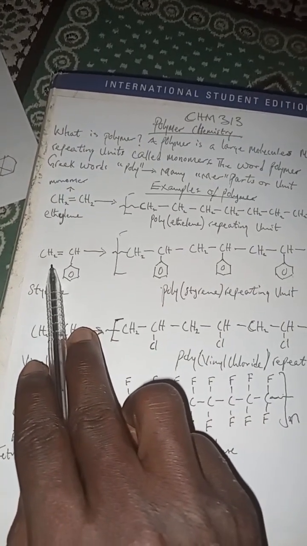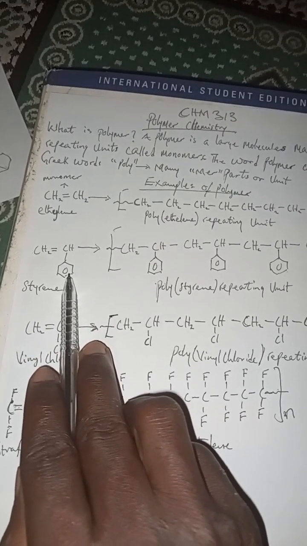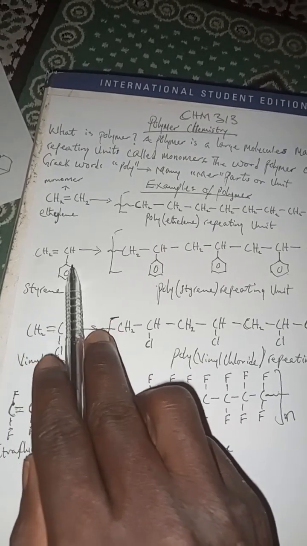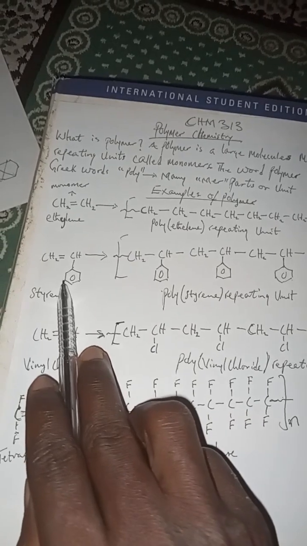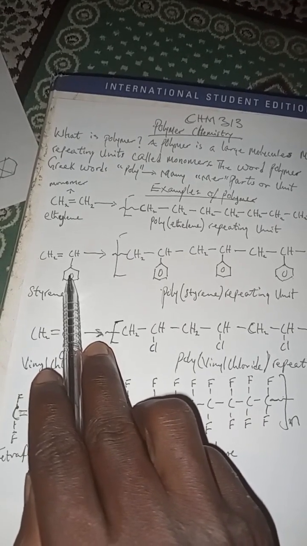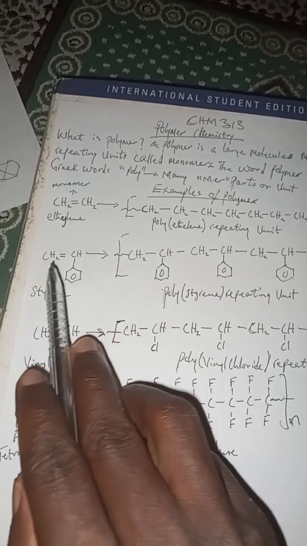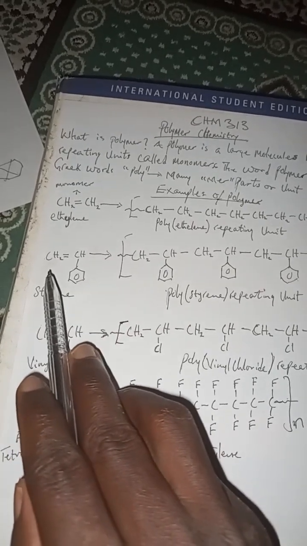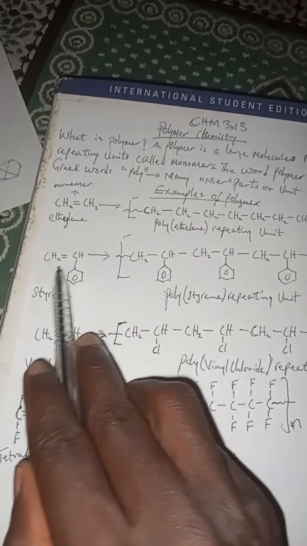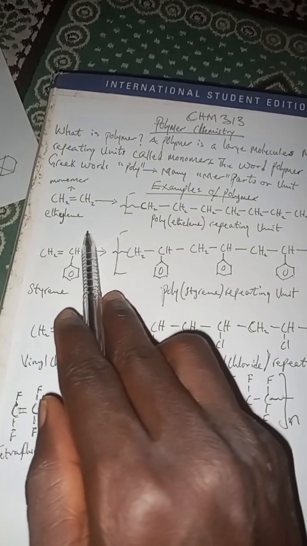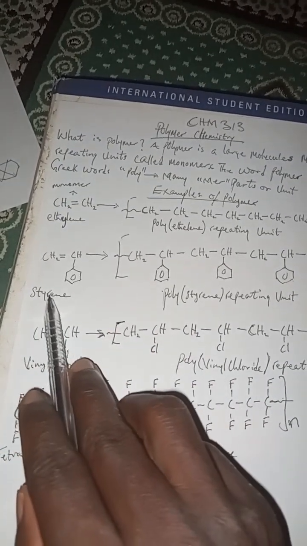Same thing, another example of a polymer is this: CH2 double bond CH, then a benzene ring. This is called styrene. There is a white material that they use to pack electrical appliances like television and radio. That white material is called polystyrene. So the molecule that forms polystyrene is called styrene.